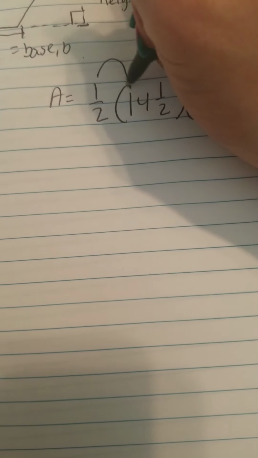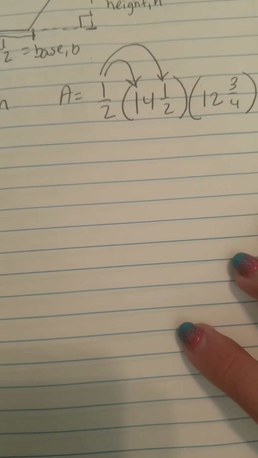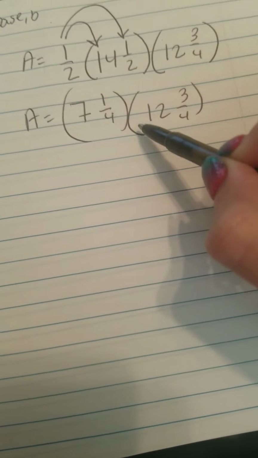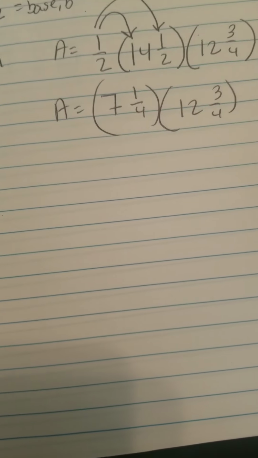Okay, so now I'm going to use my distributive property to kind of help me out a little bit. I'm going to take half of the 14 and then I'm going to take half of the half and make this number a little bit easier for me to deal with. So half of 14 is 7 and half of a half is 1/4. So now all I have to multiply is 7 1/4 times 12 3/4.